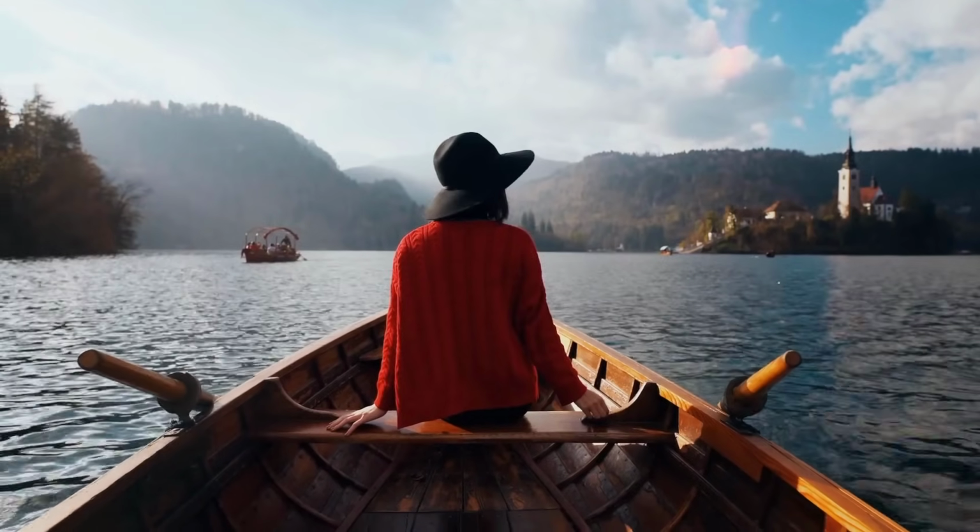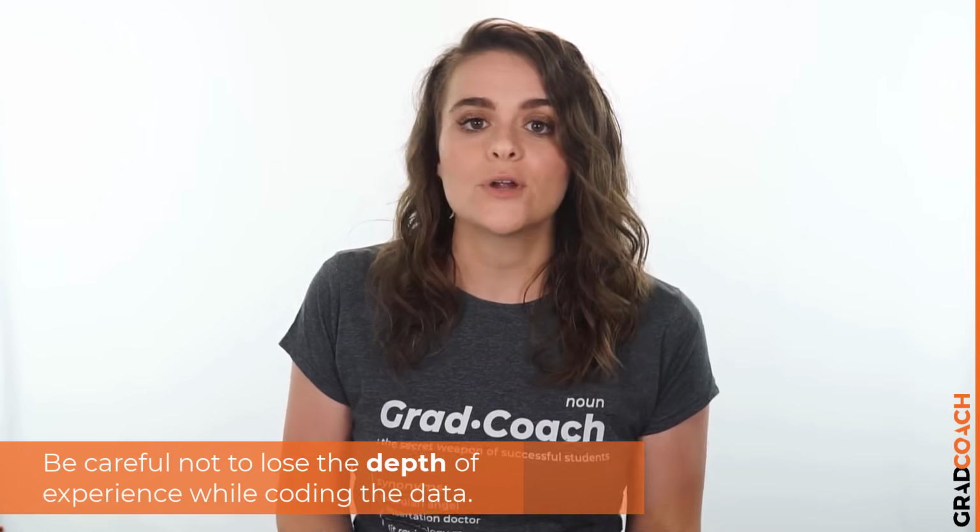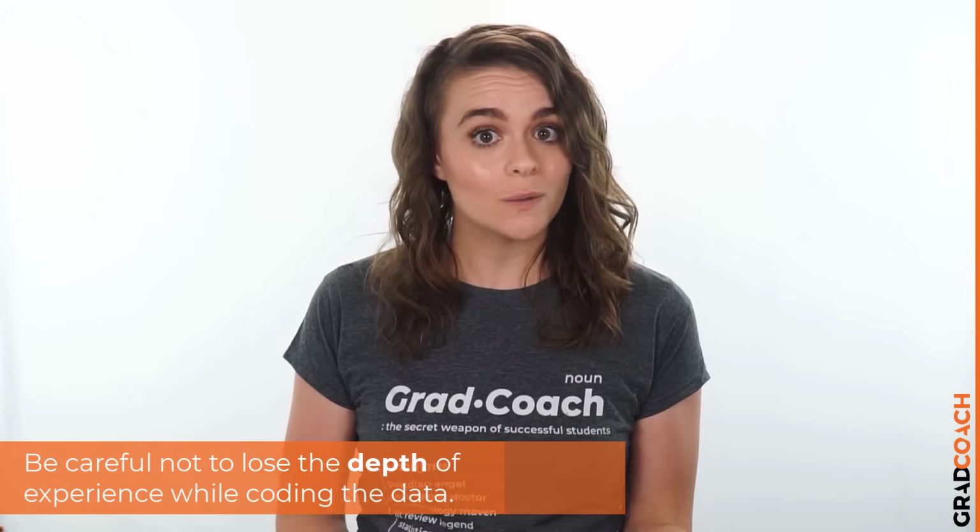So, IPA is a great choice if your research involves analyzing people's personal experiences of something that happened to them. It's important to remember that IPA is subject-centered. It's focused on the experiencer. This means that while you'll likely use a coding system to identify commonalities, it is important not to lose the depth of experience or meaning by trying to reduce everything to codes.